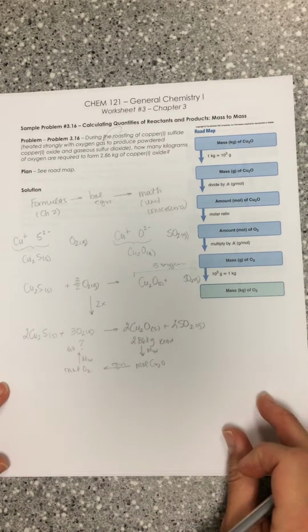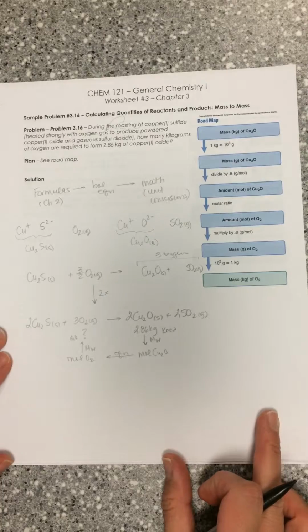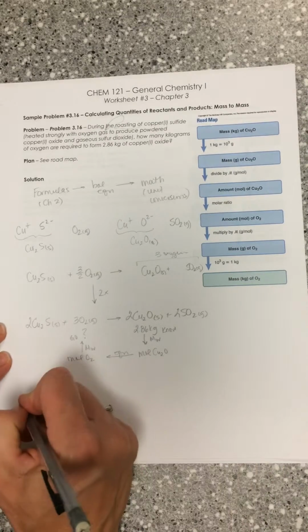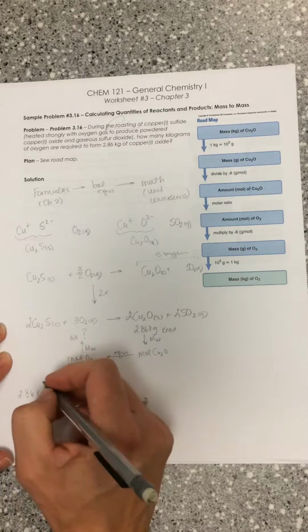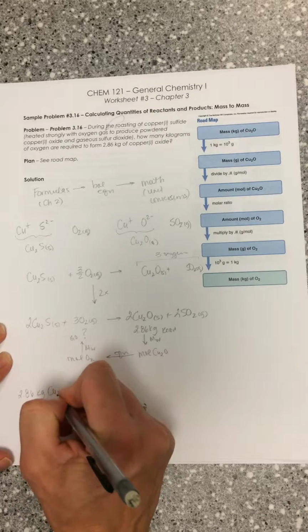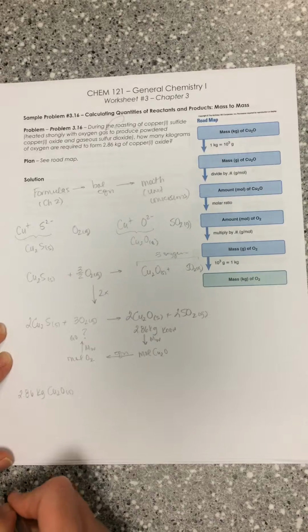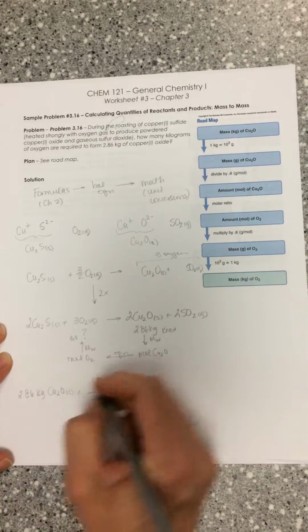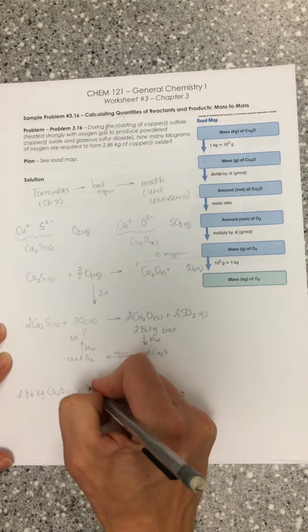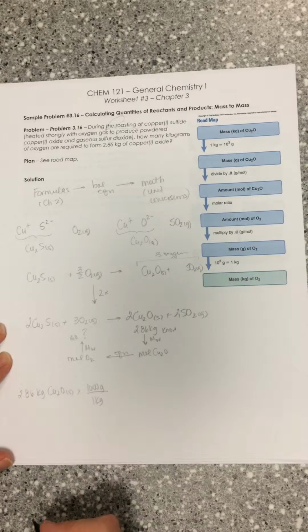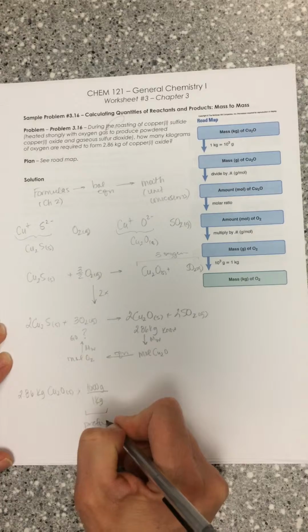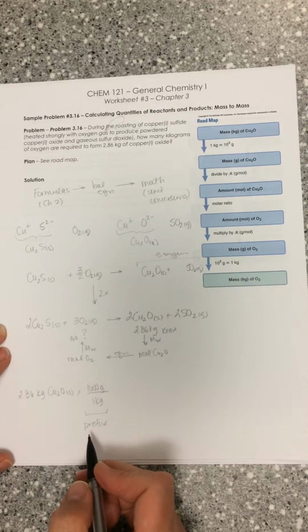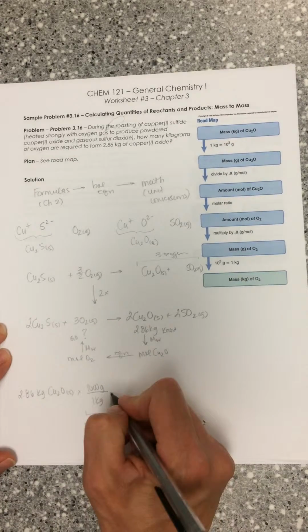What I'm going to do right now down below here is implement that roadmap. So start with a piece of information you know. We've got 2.86 kilograms of copper 2 oxide that we want to make. Now again, we need to not have kilograms, we need to convert that to grams, right? So again, I'm going to write down below here where we get these unit conversions. This is one of those prefix unit conversions, one of those that you needed to know.